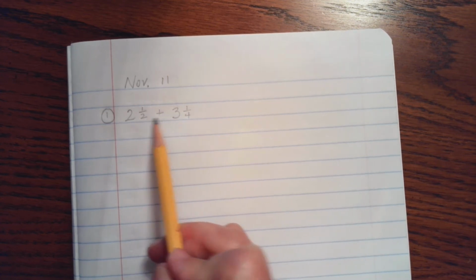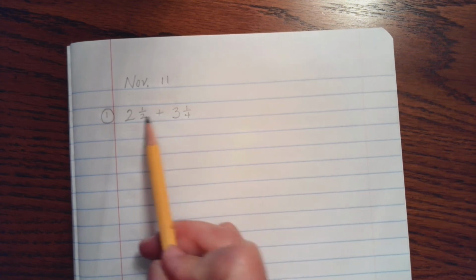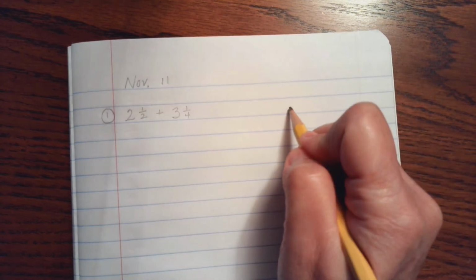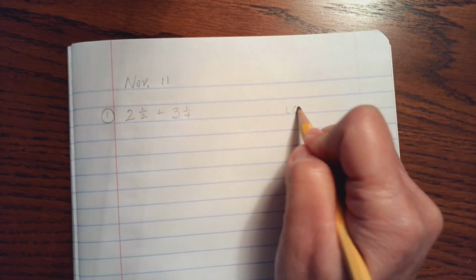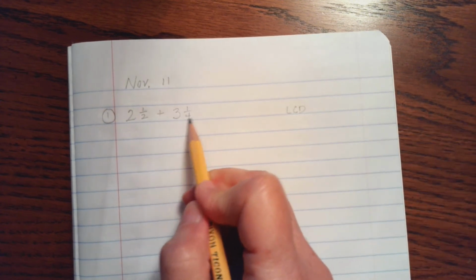Now when we look at the denominators of these two fractions, notice we have different denominators. So we need to find the LCD, least common denominator, of 2 and 4.